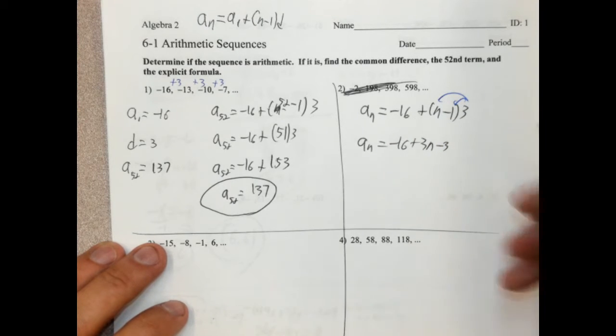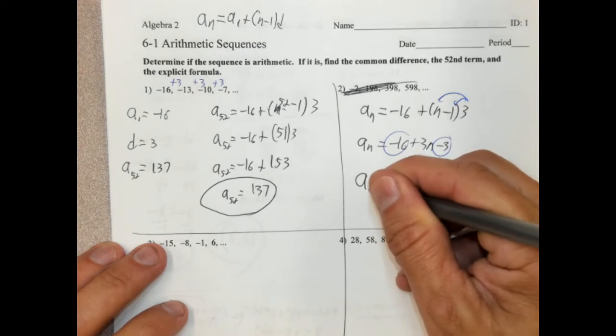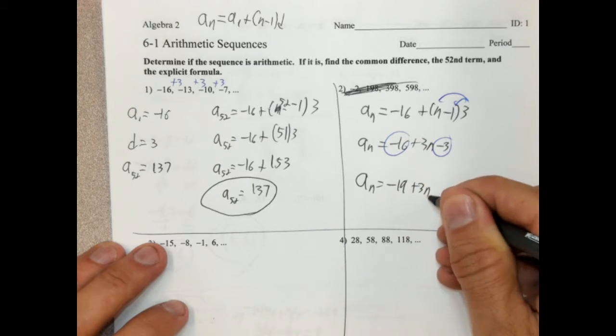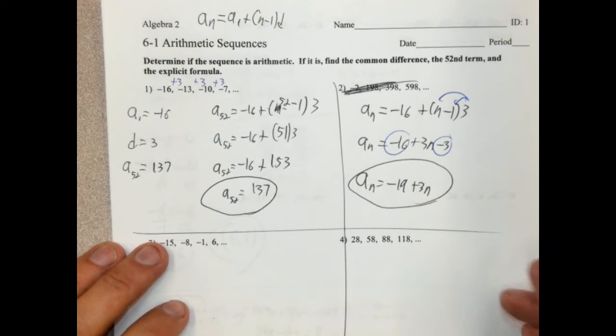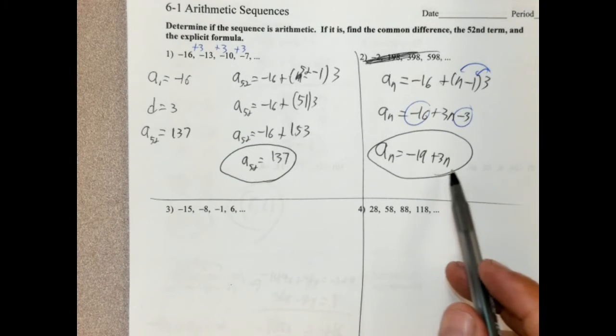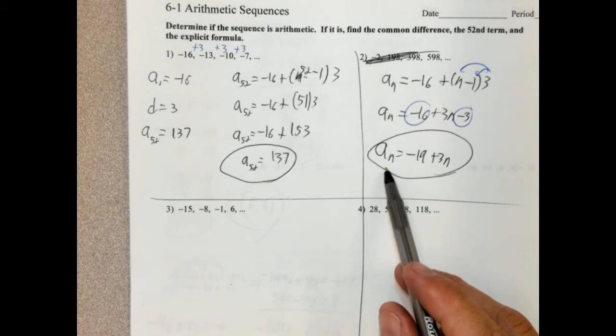We combine the negative 3 and the negative 16. A sub n equals negative 19 plus 3n. So you could have 3n minus 19 or negative 19 plus 3n, doesn't really matter. That's the formula. So you could plug in any desired place value for n, and it would give you the corresponding term in the sequence.